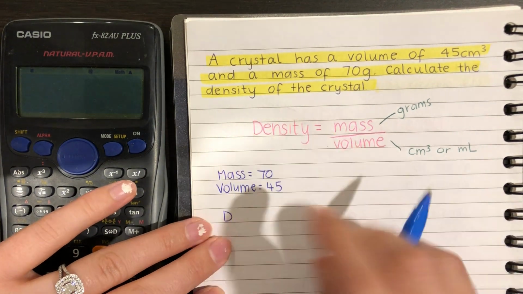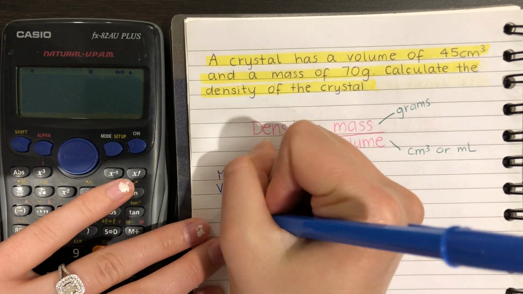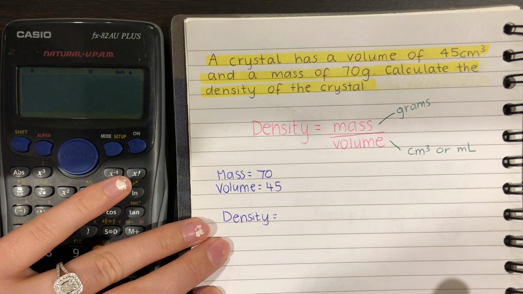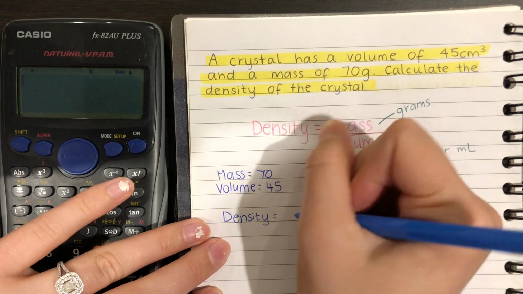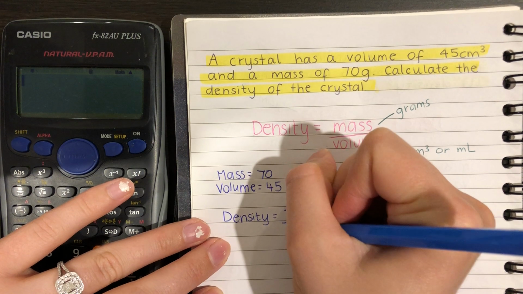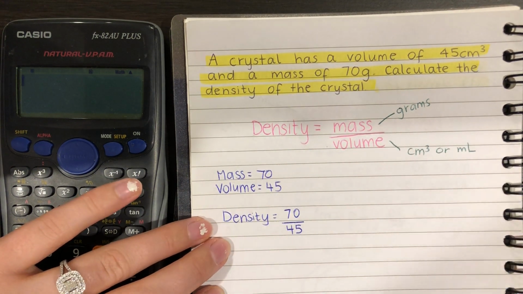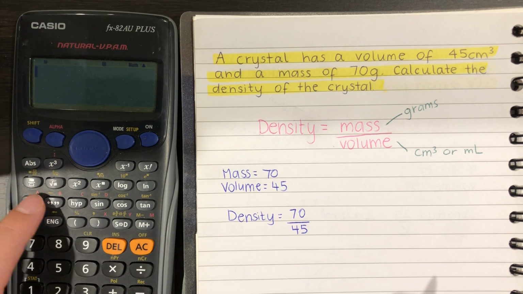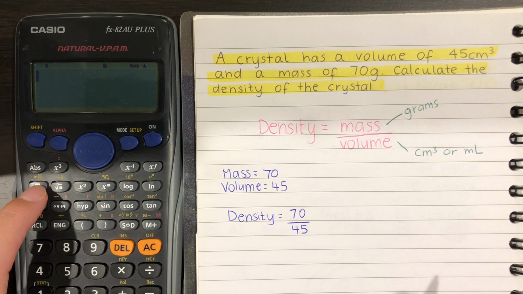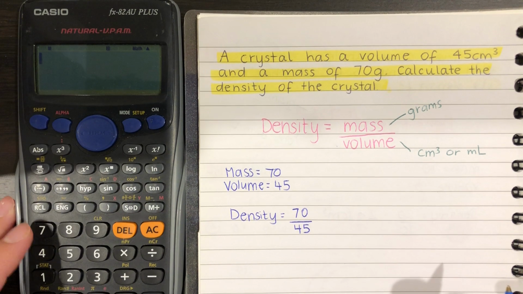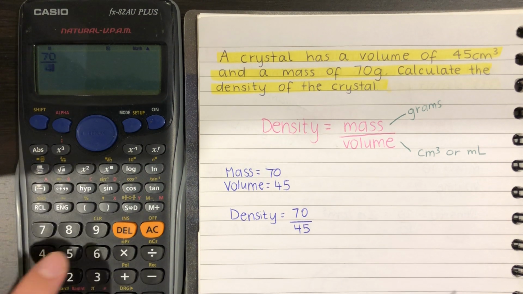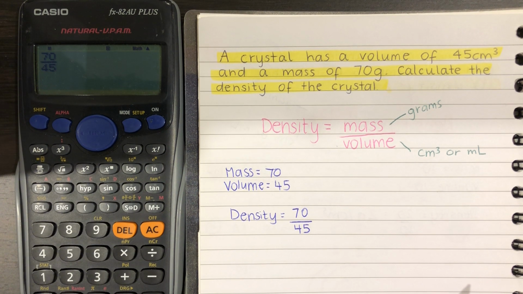So now we just need to put these values into our formula. Density equals 70 divided by 45. Now you can put it into your calculator either way by pressing this button or just putting it in. I'll press the button and my numerator is 70 and my denominator is 45. Okay?